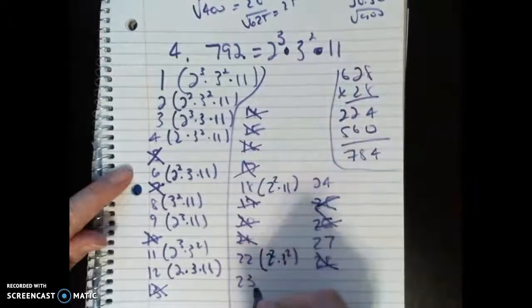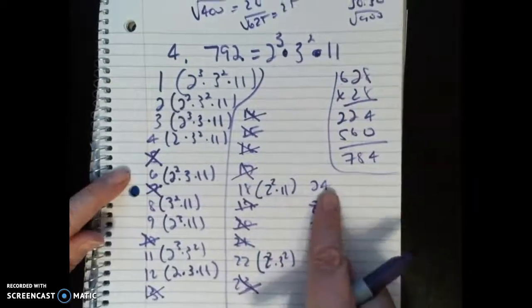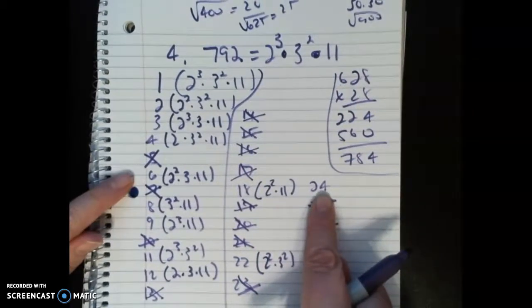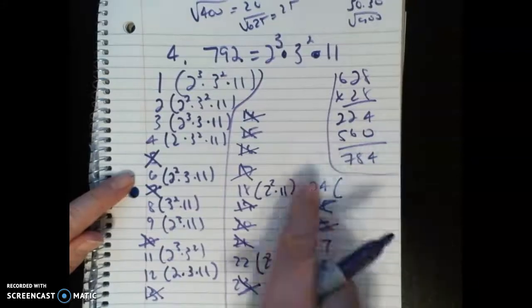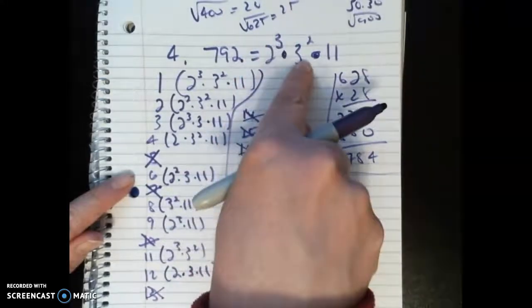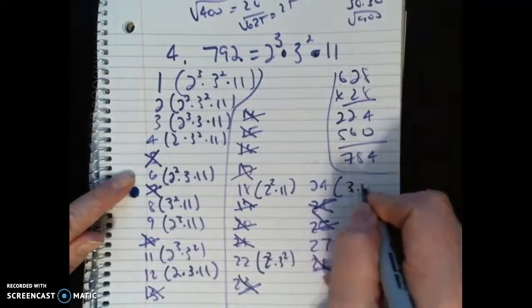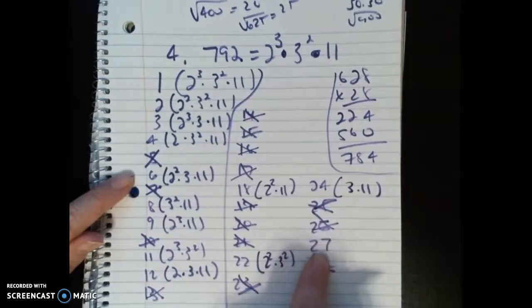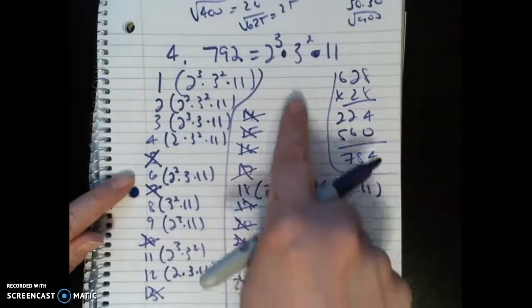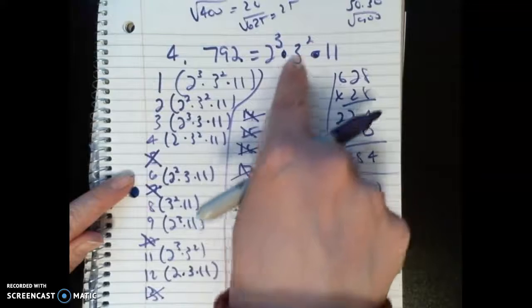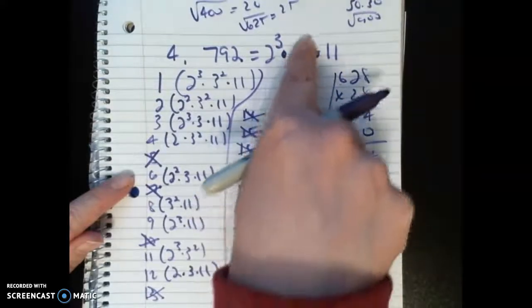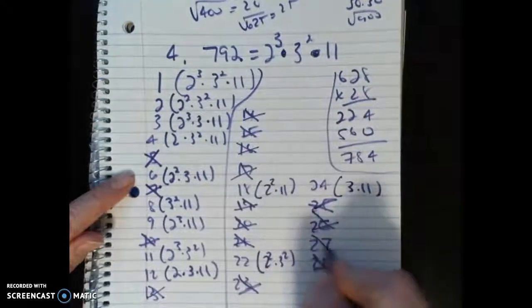23 is prime and not on my list. Let's see, 24 is 6 times 4, or 8 times 3. So if I use all of my 8 and one of my 3's, I'd have what? 3 and 11 left. And then 27 is what? 9 times 3, but notice, or 3 cubed. I can get a 9, but I need another 3 to get 27. So I can't do 27.